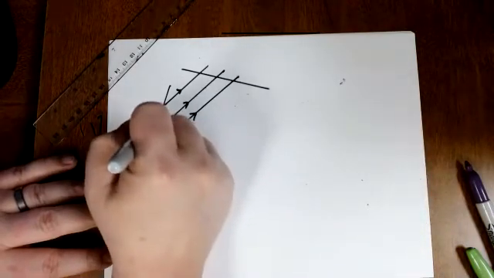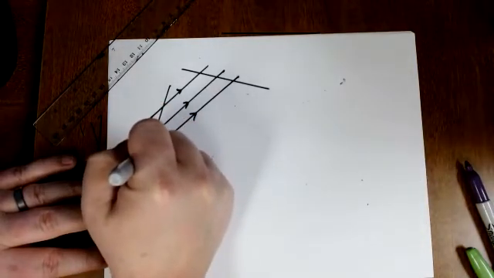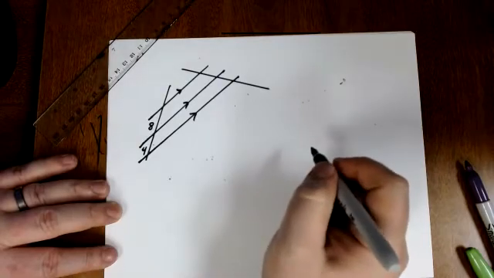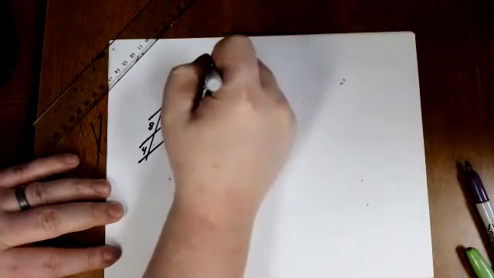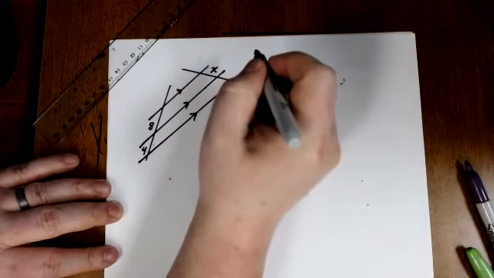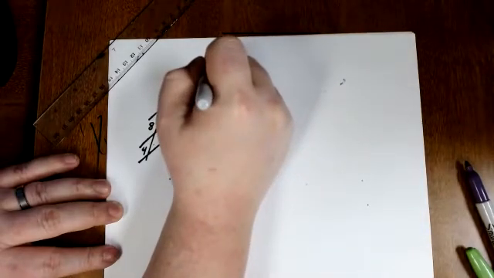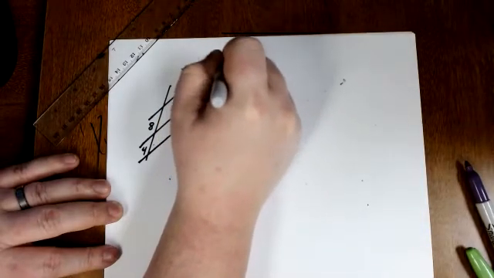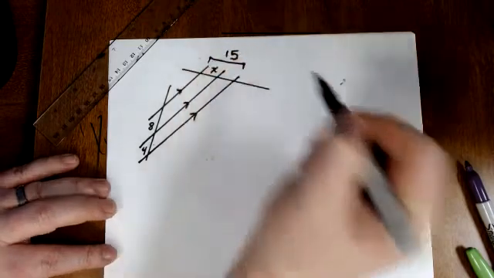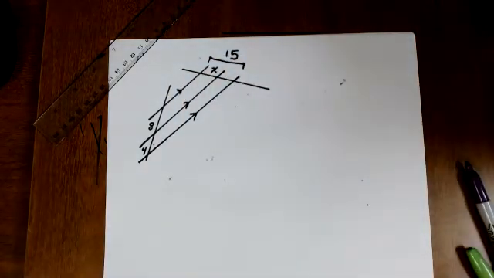I'm going to tell you that this is 8 and that is 4. This is x. And this whole thing is 15. So this one I'm going to let you go on your own.